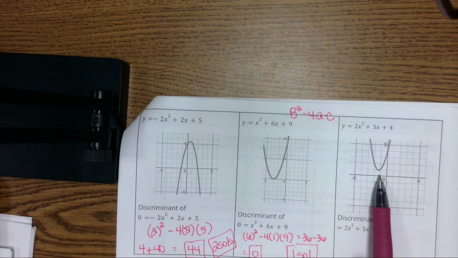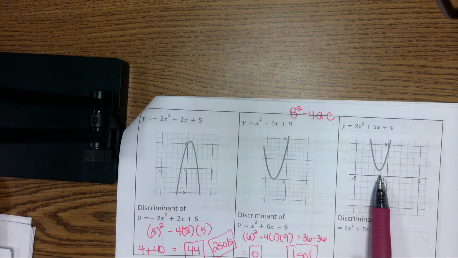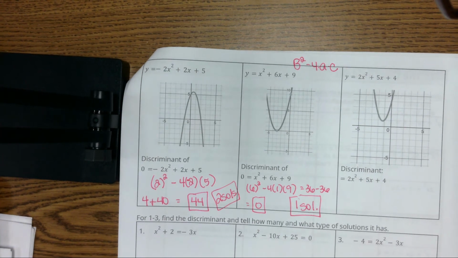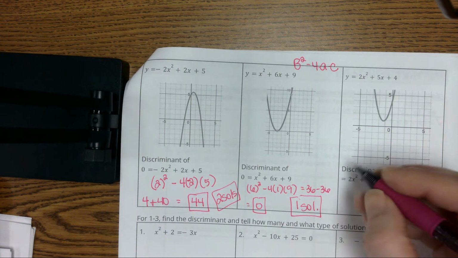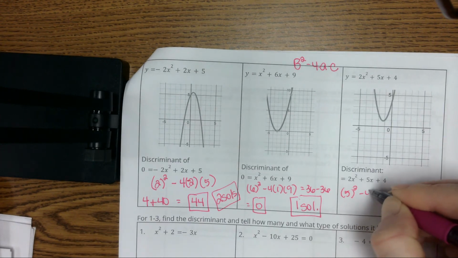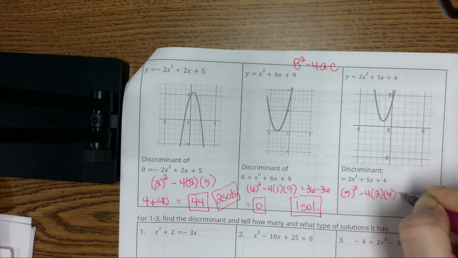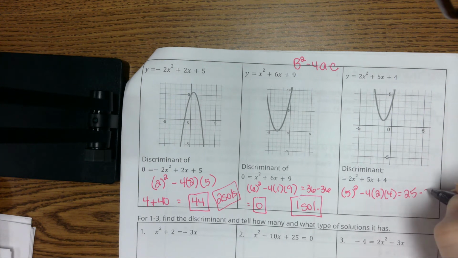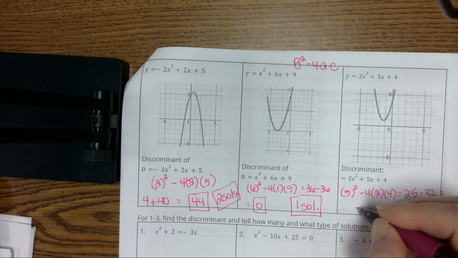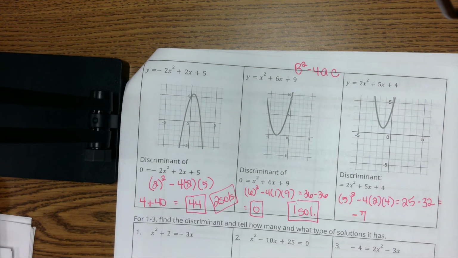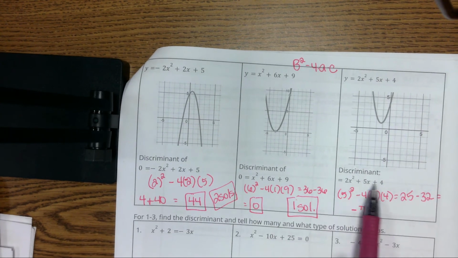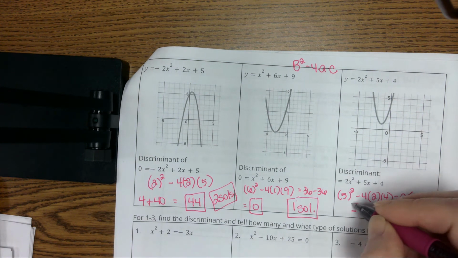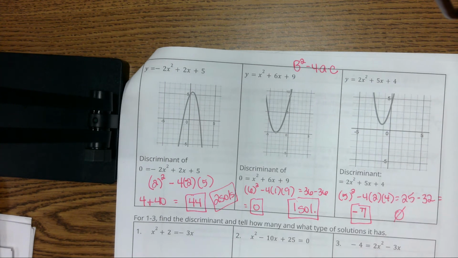So according to the graph, what kind of number should the discriminant be now? There's no solution, but what kind of number should the discriminant be? Negative. I'm just doing b squared minus 4ac right here. 25 minus 32. No solutions, you can write it like that.